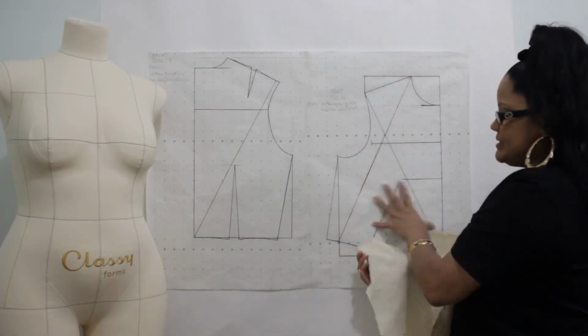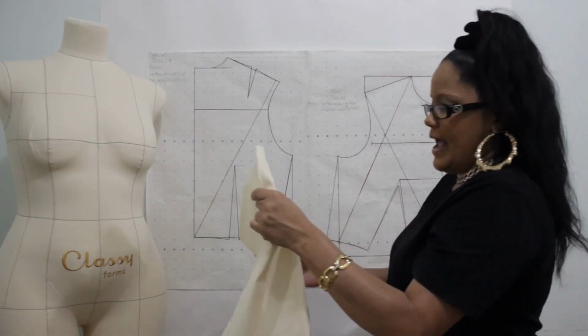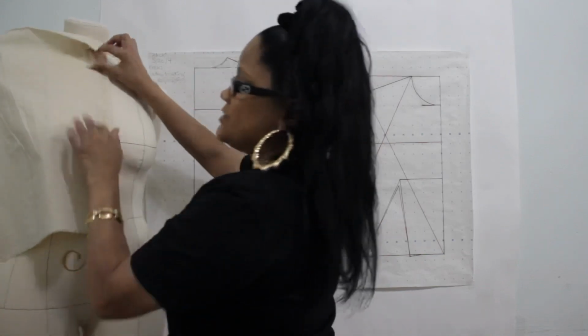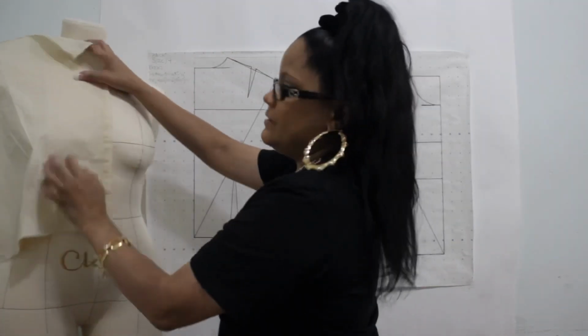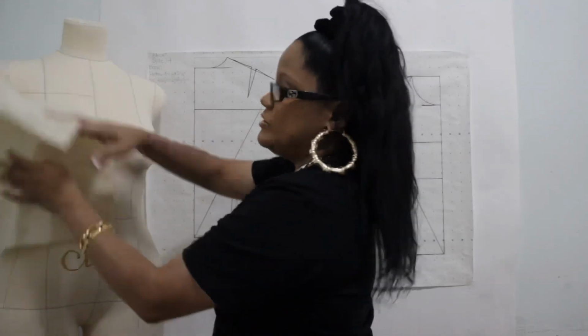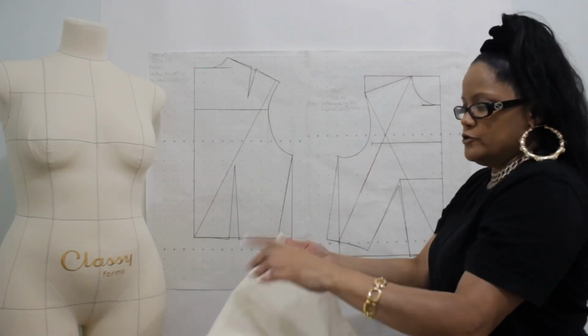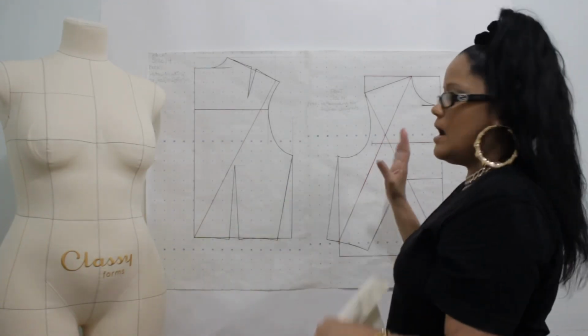So you basically put this on the fabric and you put it on Classy. Then you do your fitting. Once your fitting is done and your corrections are done from your pencil or your marker, you take it off and you put it on a paper flat and you trace the design and it becomes a pattern.